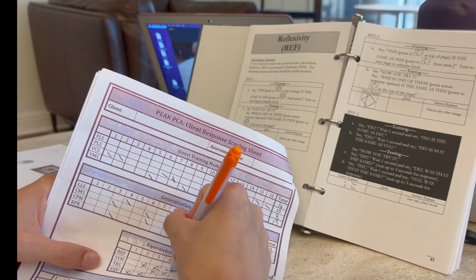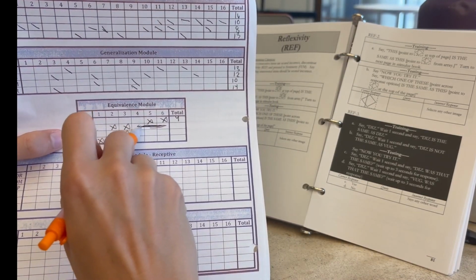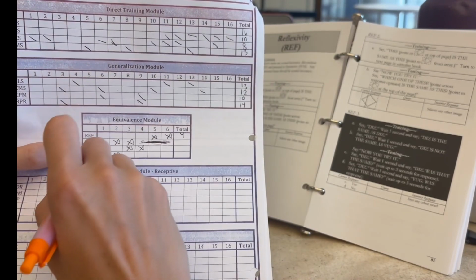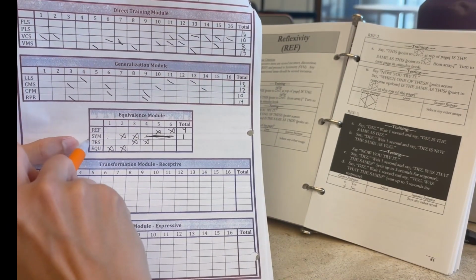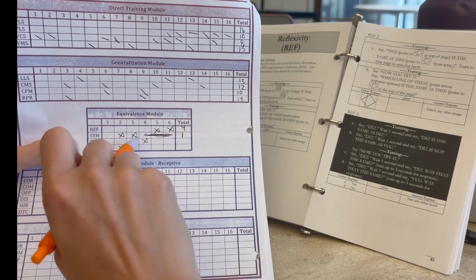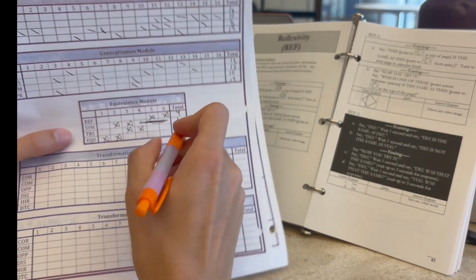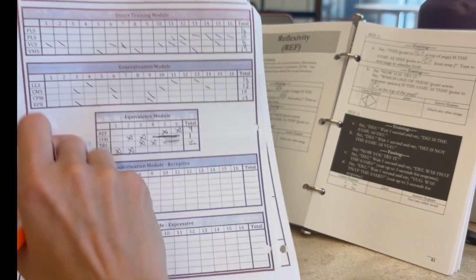So what I do when it's time to stop after they met that discontinue criteria, I just draw a line through it. So they would have only gotten one right in this section. But we still have to go to TRS. So we do TRS. They get the first two right. They get these two wrong. We stop after those two, and we move on to the last one.